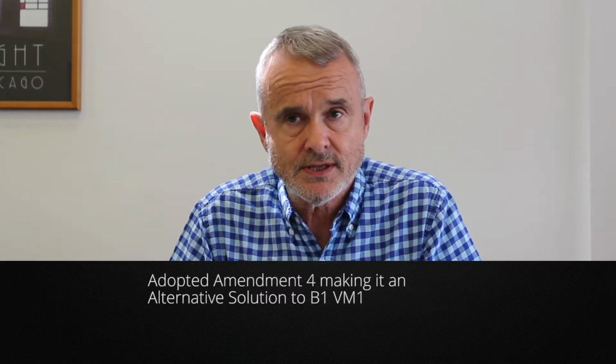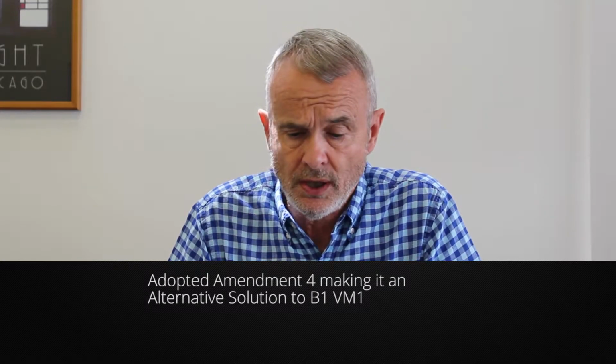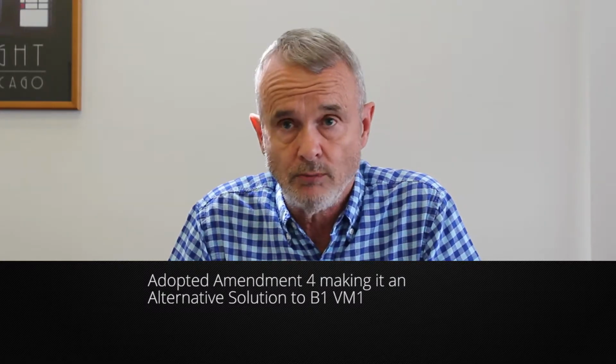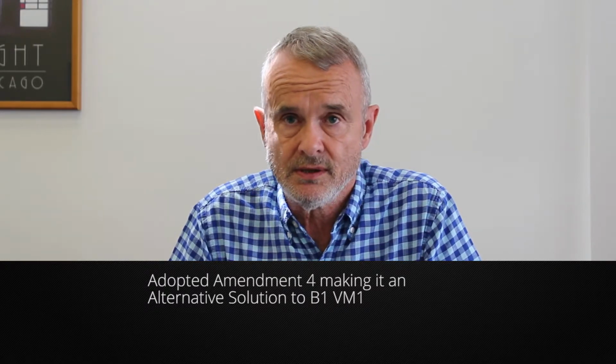However, the other thing we have done, we've adopted this Amendment 4, which makes it an alternative solution to B1 VM1. Now, we've adopted it because for health and safety reasons and liability reasons, we view that you just wouldn't ignore Amendment 4, and we would expect everybody else to adopt it.